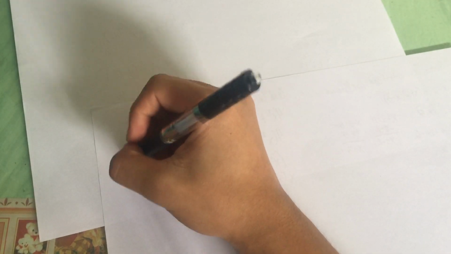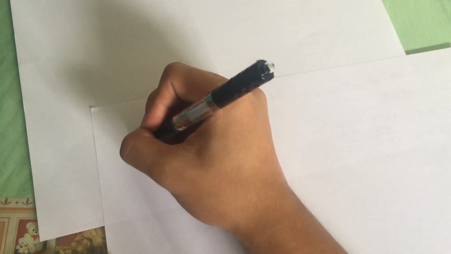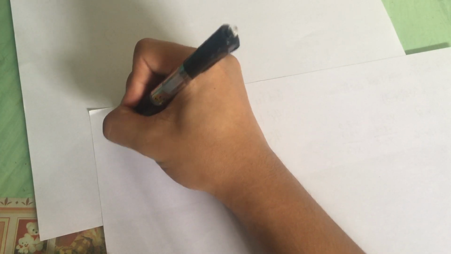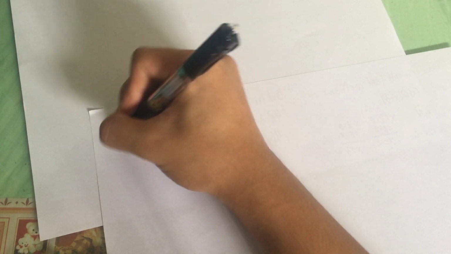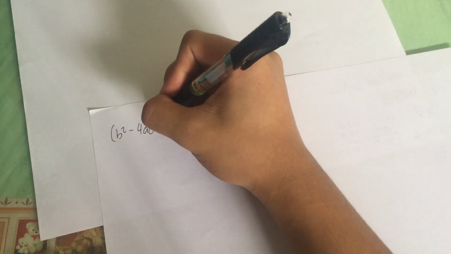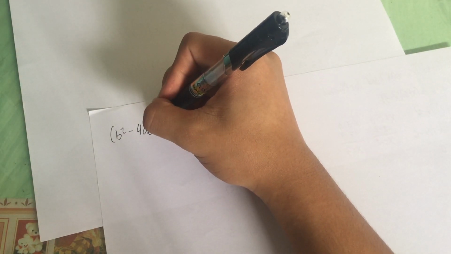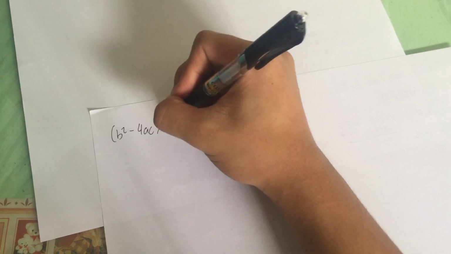So first, I'll place the formula: b squared minus 4ac is greater than 0.